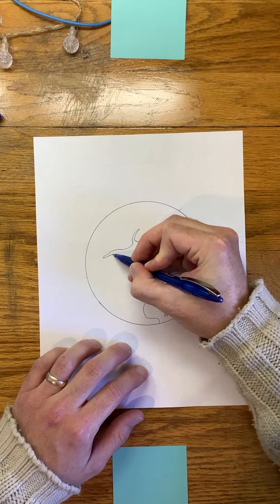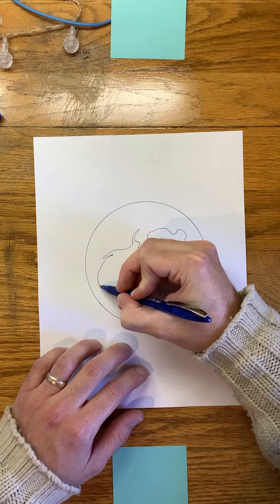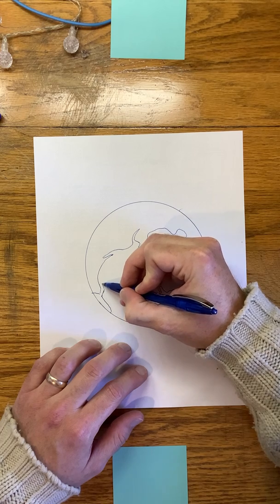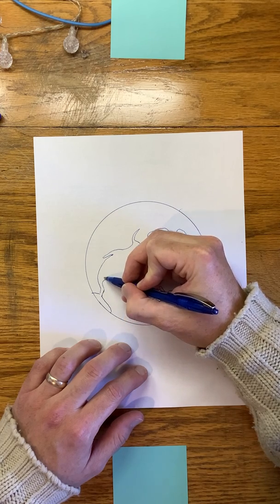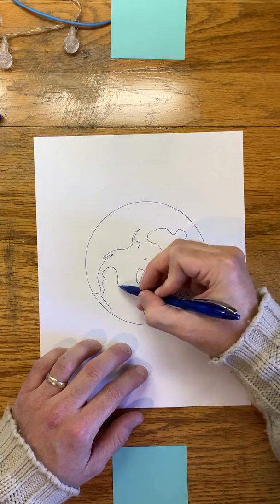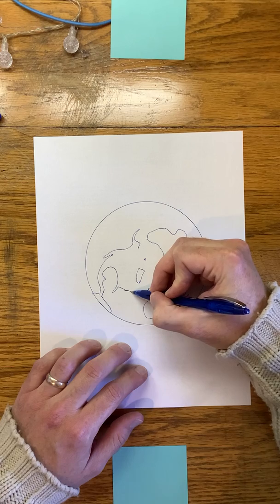Here's Baja and Mexico, then comes straight down and connects to South America here. Again, this doesn't have to be perfect. Point is to round out, and there's Florida sticking out and coming up to the East Coast here.